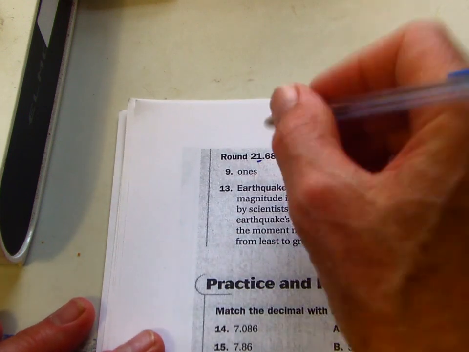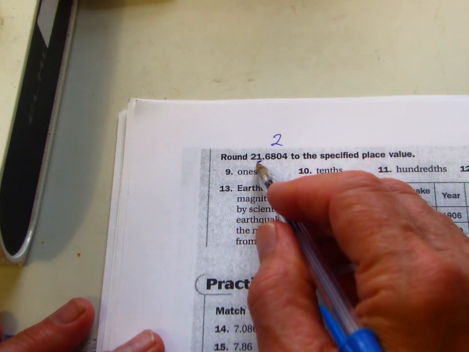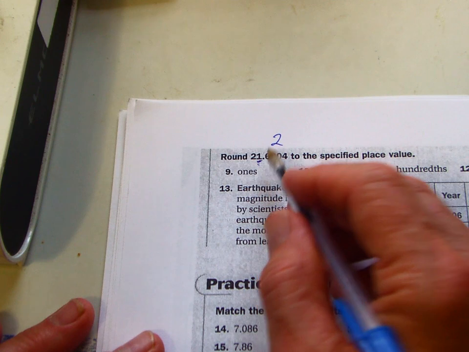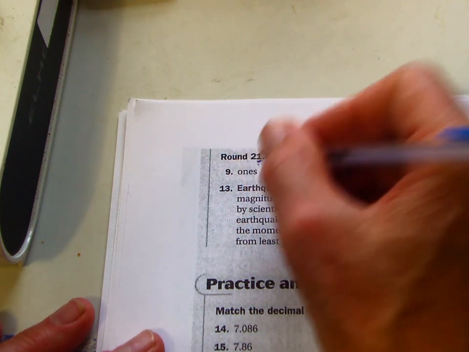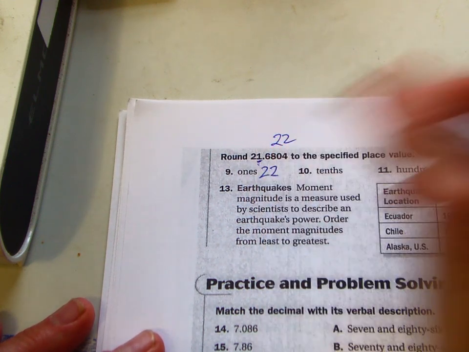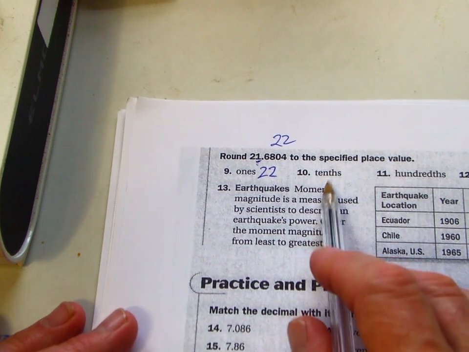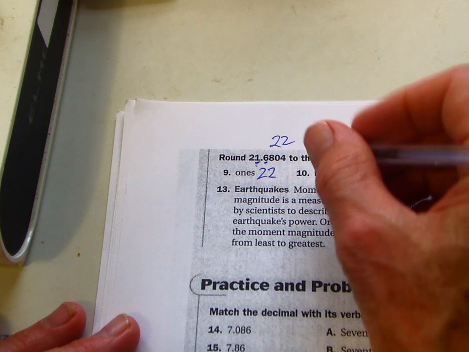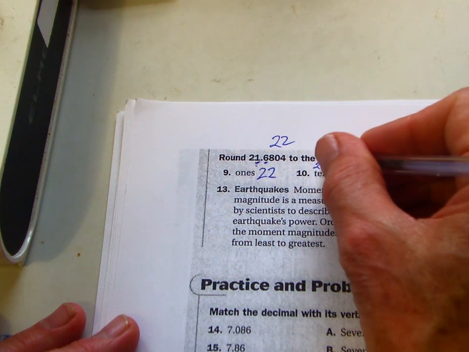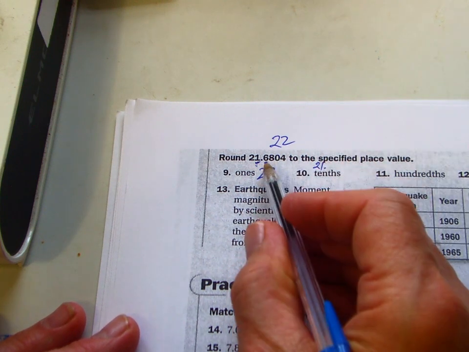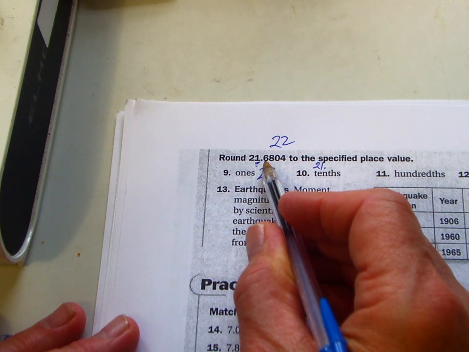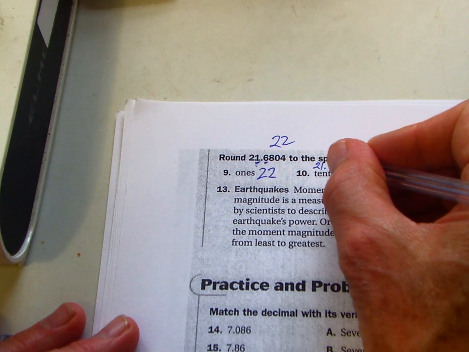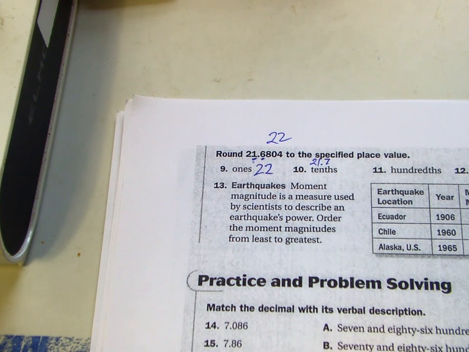So, what do I do? 21, do I want 21 or 22? Look at the next number, it says 6, so we go up to 22. 22 is rounded to the ones place. How about the tenths? Now the tenths is where the 6 is. So do we want 21 point, that's the tenths place. Do we want 6 or 7? 7, because the 8 is big. So we round it to 21.7.